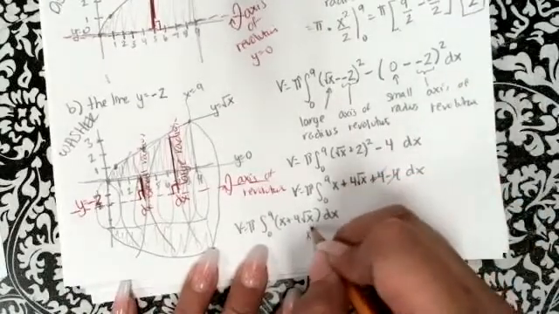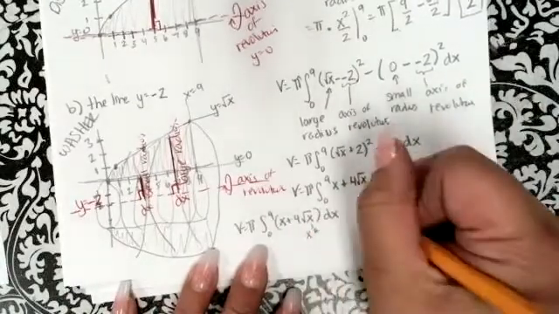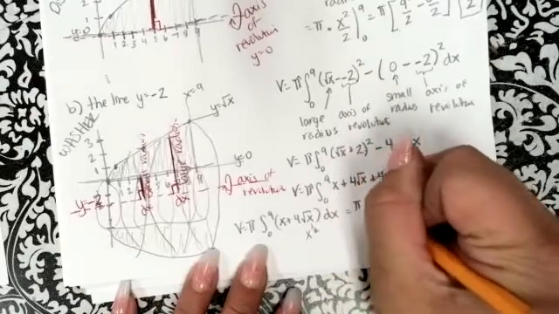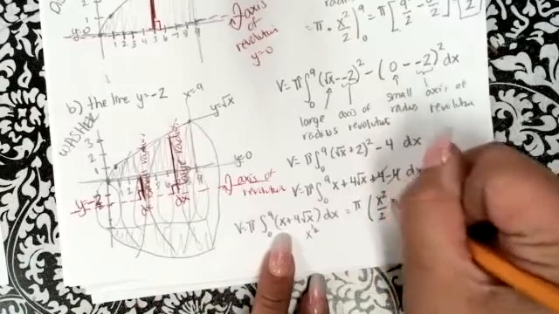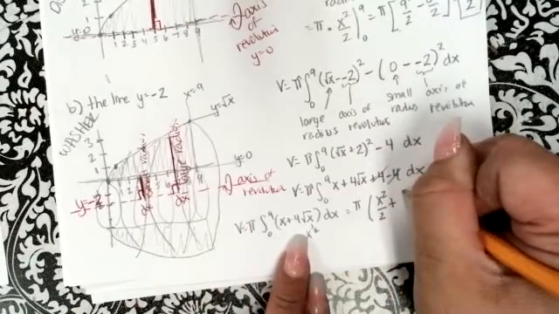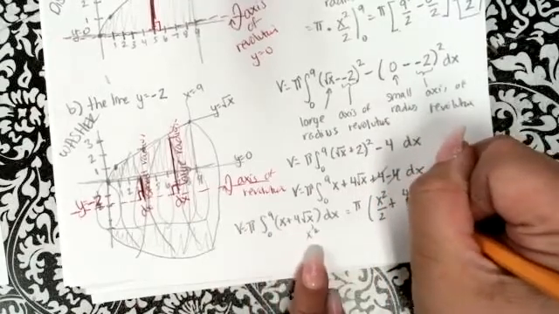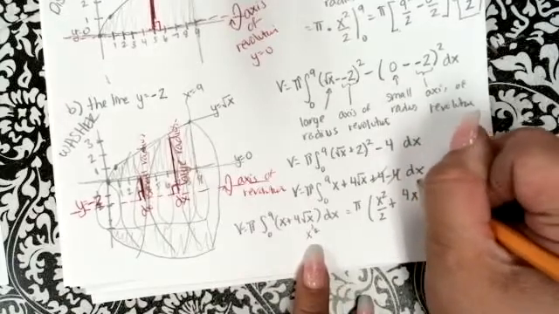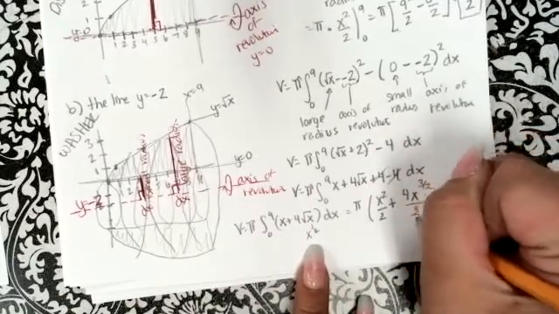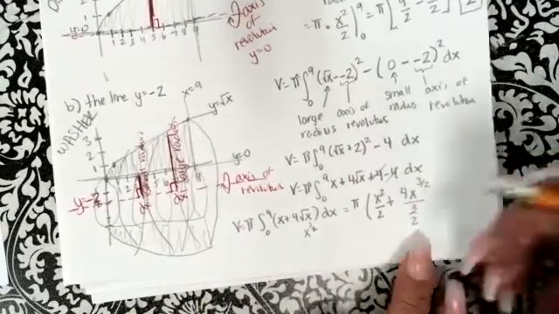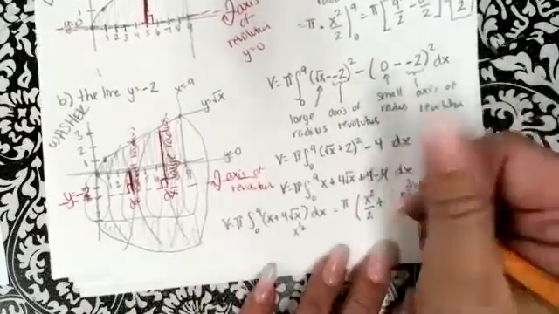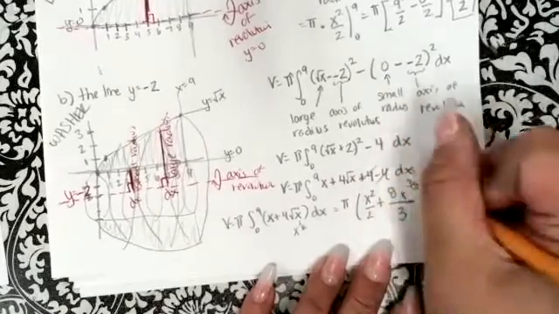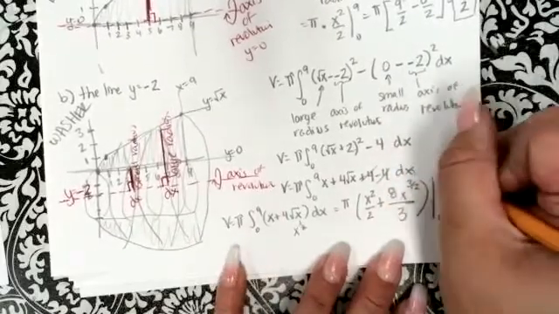So that's going to be x to the 1/2. So let's take the antiderivative here. Antiderivative of x plus 4. Antiderivative of x to the 1/2. I'm going to add 1 to the exponent, and whatever the exponent is, I'm going to divide by it, which the 2 is going to flip to the top, so it's going to be an 8 in the numerator. And I'm evaluating from 0 to 9.